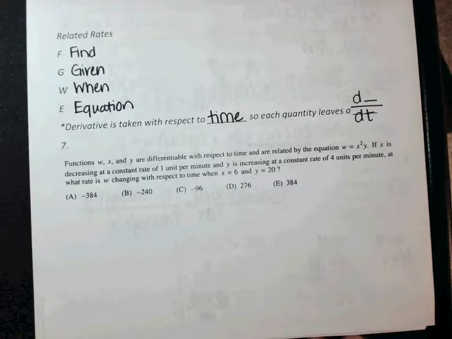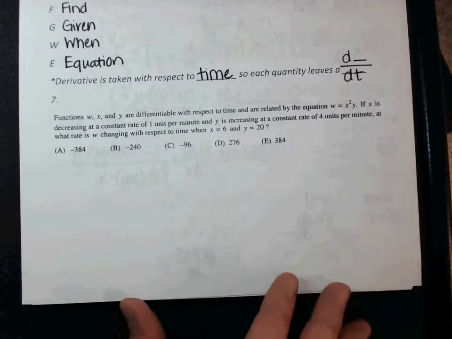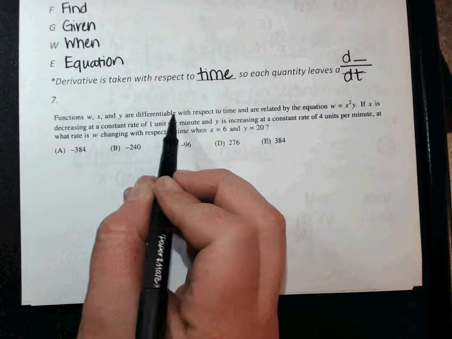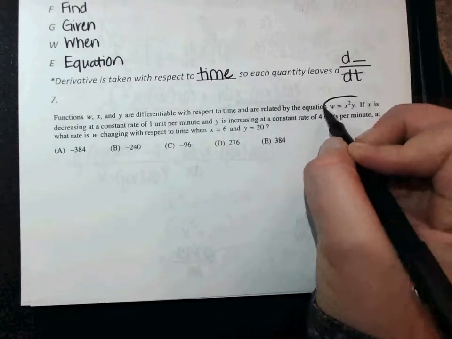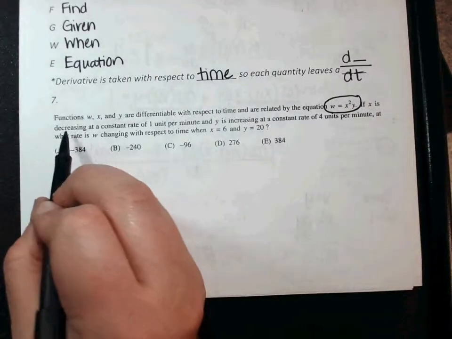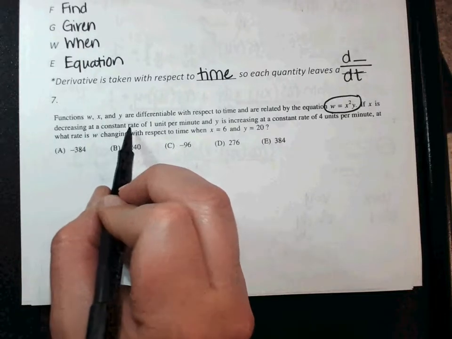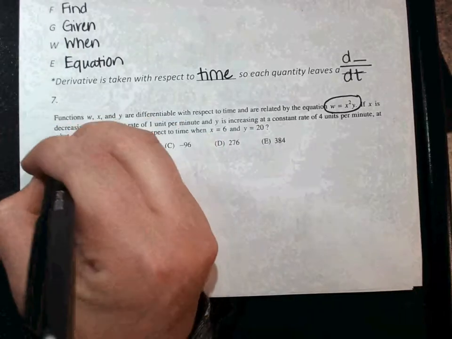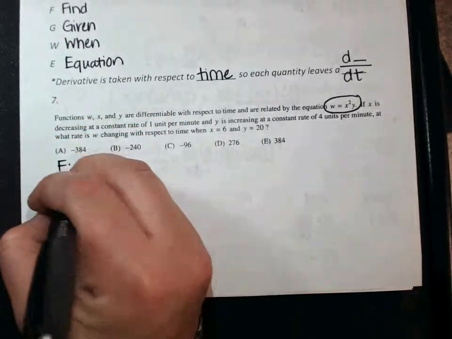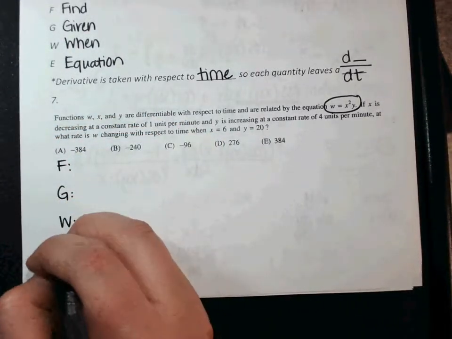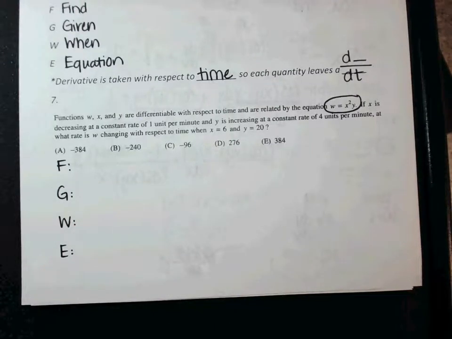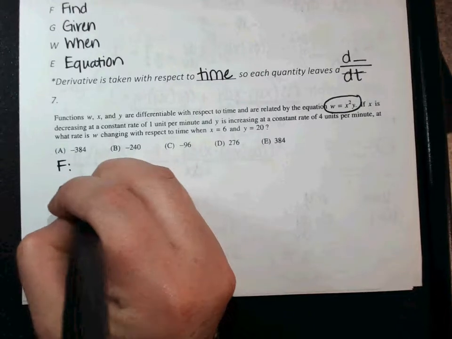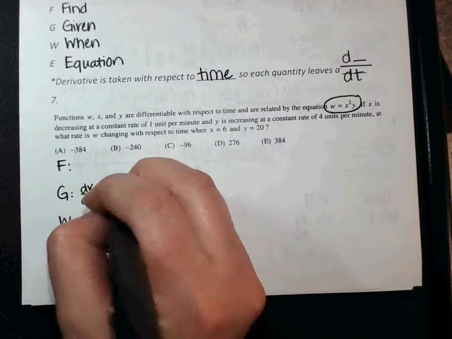Okay? Now, this first one is not so bad as long as you know what you're doing. You have w, x, and y are differentiable, and then you have this equation. Then it says x is decreasing at a constant rate of 1 blah blah blah per minute. They just gave us dx/dt. So find, given, when, equation. What did they give us? dx/dt. And is it 1? 1 per minute.